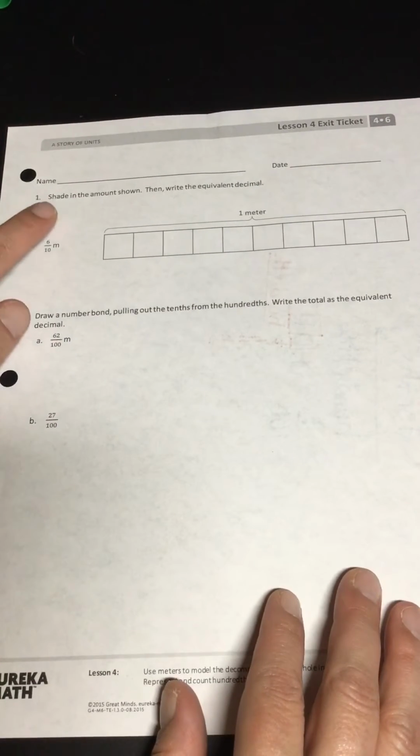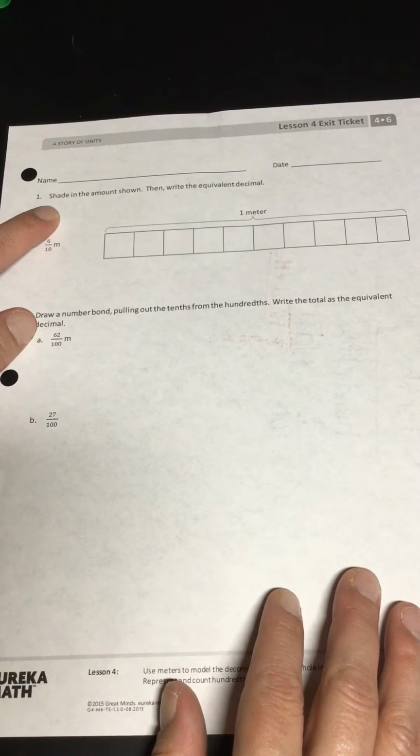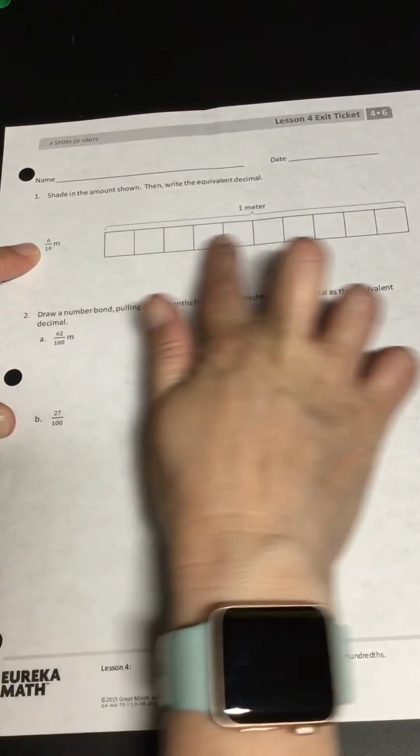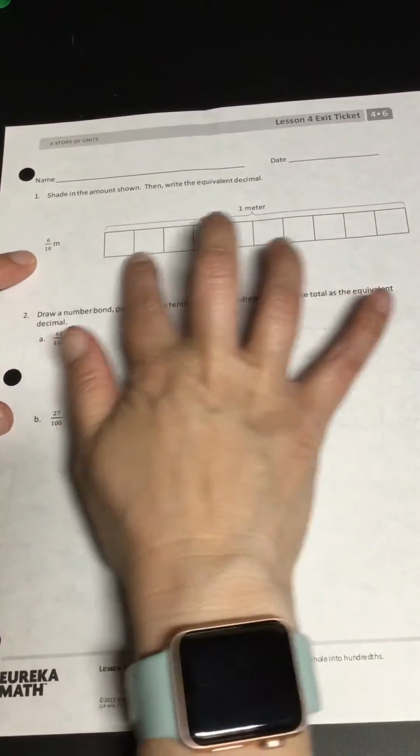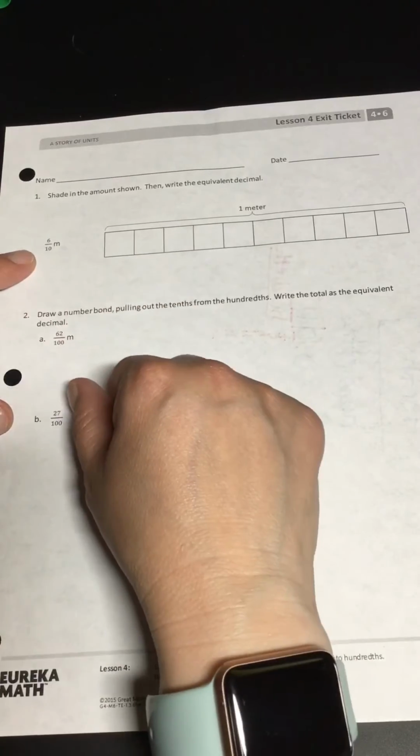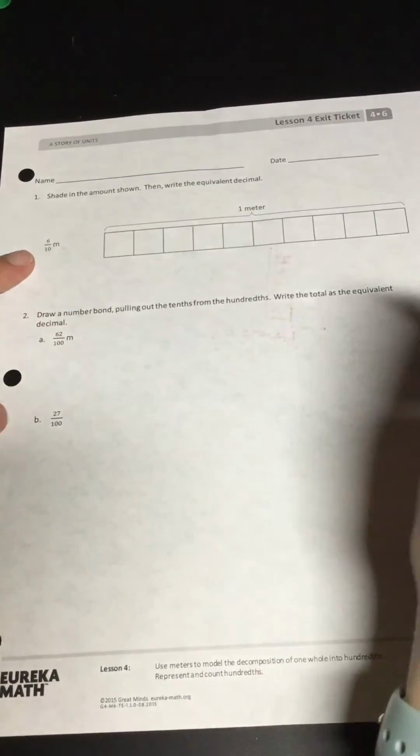We're going to do our Module 6, Lesson 4 exit ticket that you're going to need today. The first one says, shade in the amount shown, then write the equivalent decimal. It says 6/10 meters. So remember, this meter is divided into 10, okay? And I'm going to shade in how many for 6/10. If you said 6, you are correct, okay?